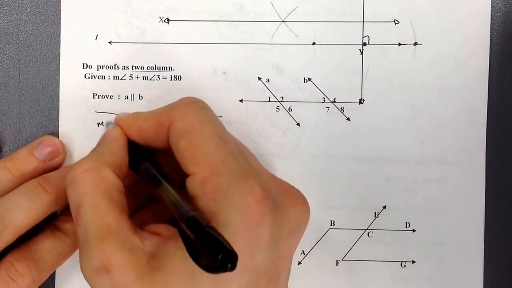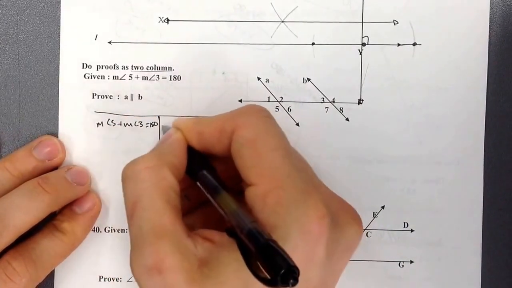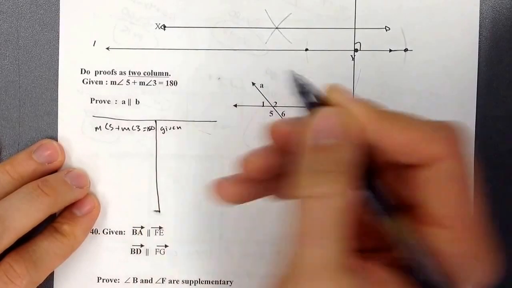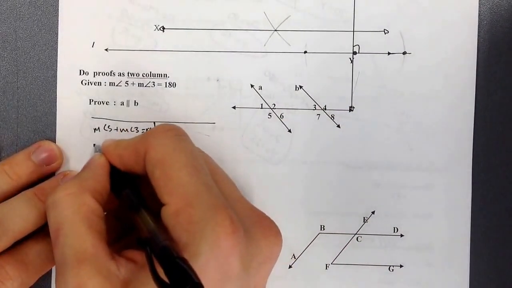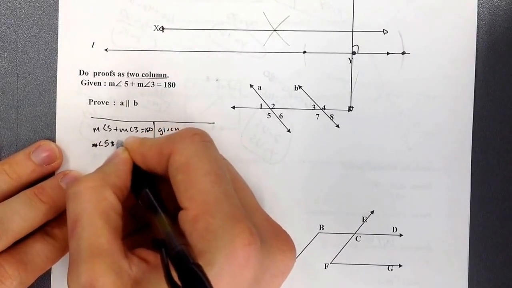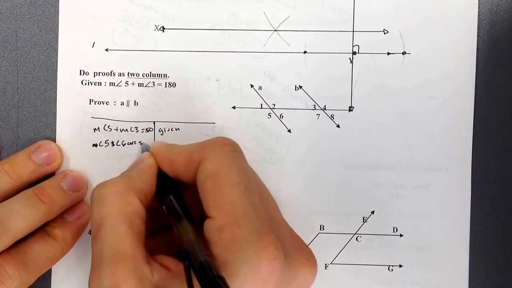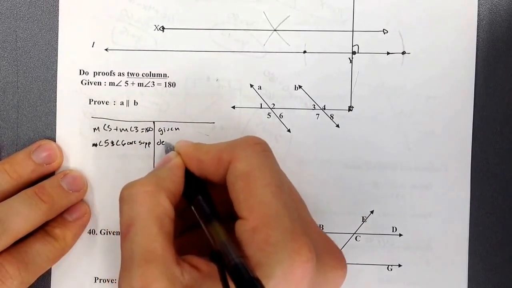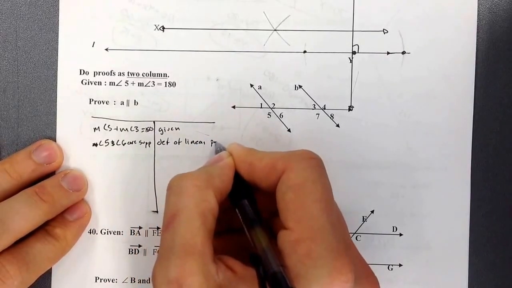We'll start off: the measure of angle 5 plus the measure of angle 3 is equal to 180. It's going to be given. I'm going to make a fancy step here. I don't generally take it. We're going to say that angle 5 and angle 6 are supplementary. It's going to be the definition of linear pair. Linear pairs are supplementary angles.